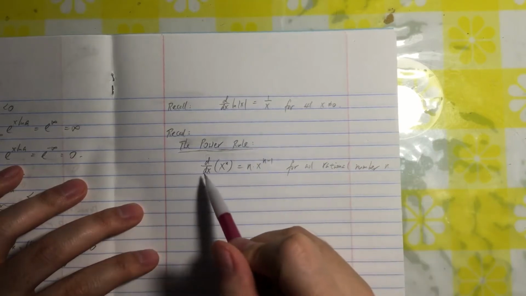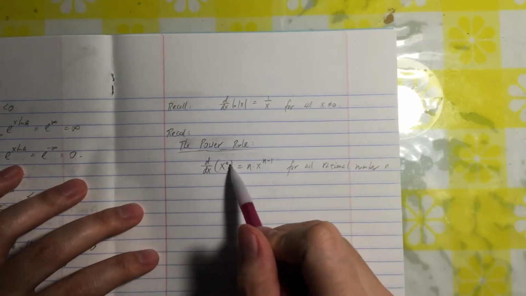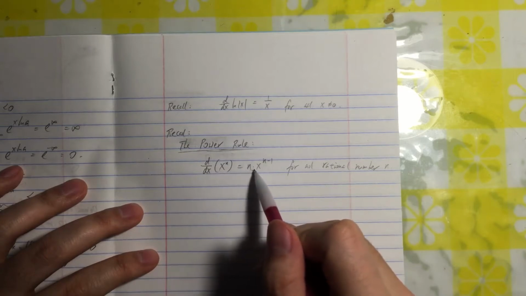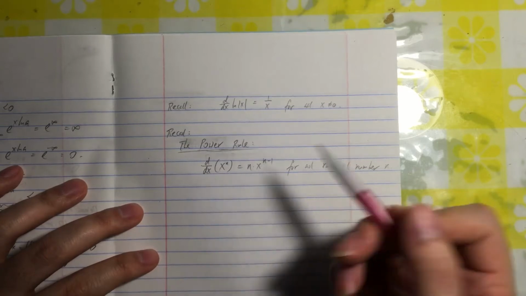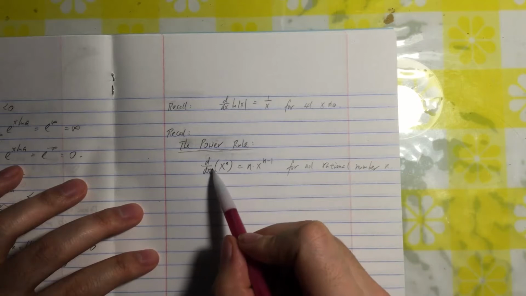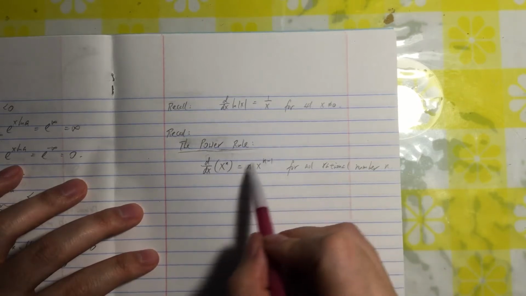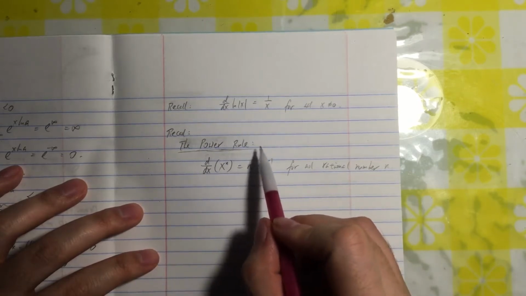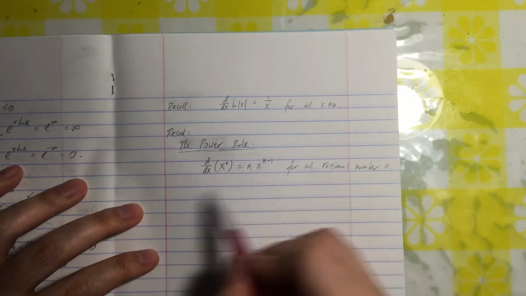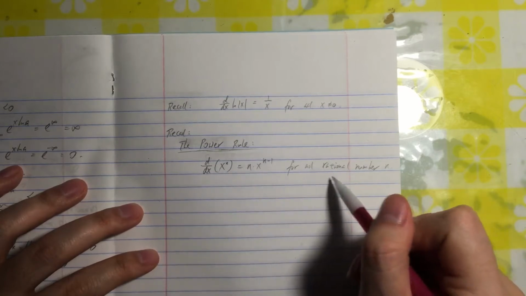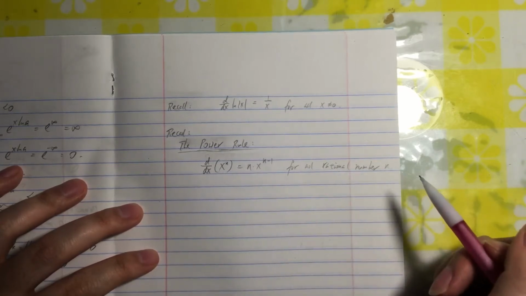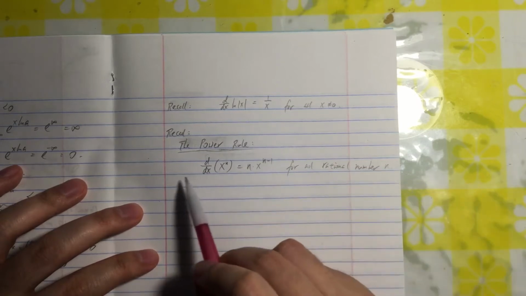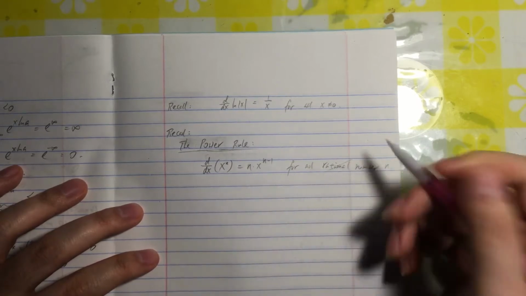It says the derivative of x to the power of n always equals n times x to the power of n minus 1, which says I can always bring n to the front and reduce the power by 1. That's called the power rule. And this formula is true for all rational numbers n. Today, we'll prove it. This formula is actually true for all real numbers n.